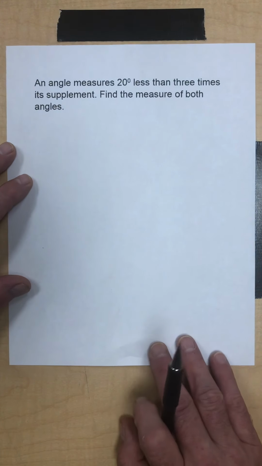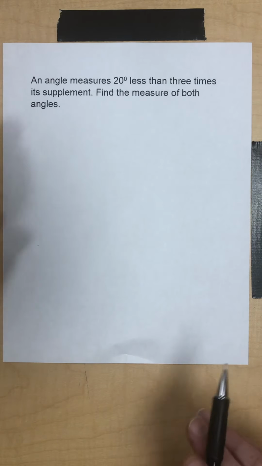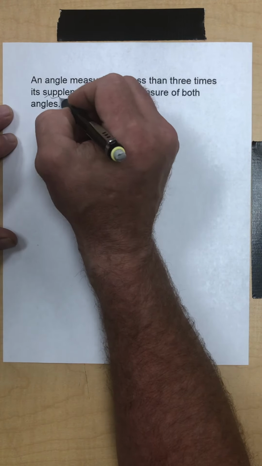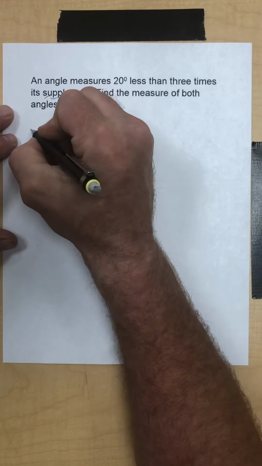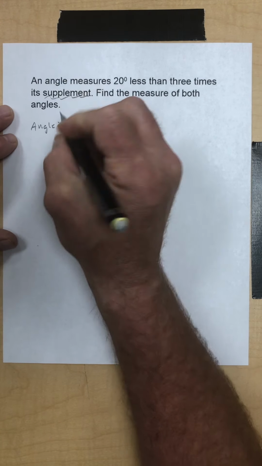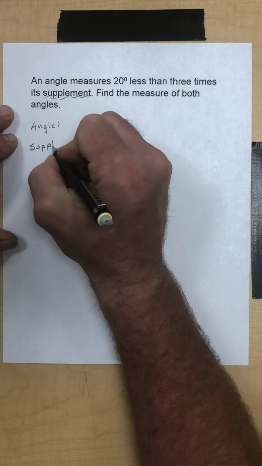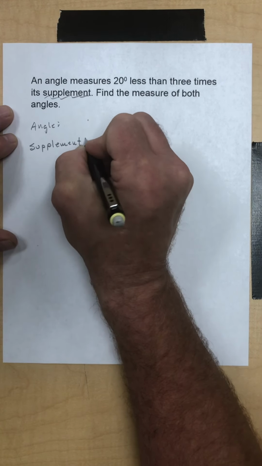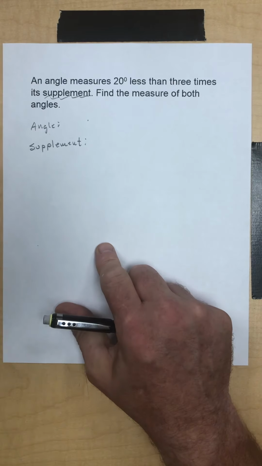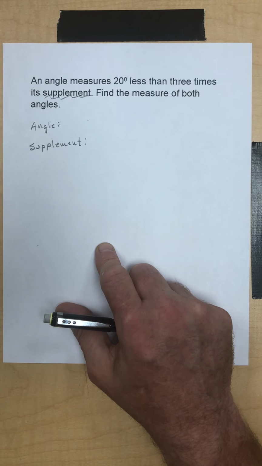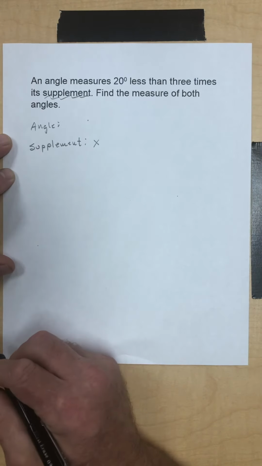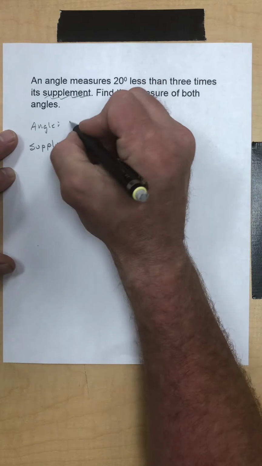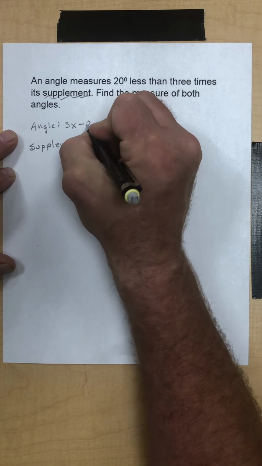Okay, another one, just like the last one, we just have different numbers. But again, notice we're working with supplements, so we know that they have to add up to 180 degrees. So I have some angle, and I have its supplement. The angle is 20 less than, that means minus 20, 3 times its supplement. I know nothing about the supplement, so we'll let that be x. And the angle would be 20 less than 3 times that, so that would be 3x minus 20.